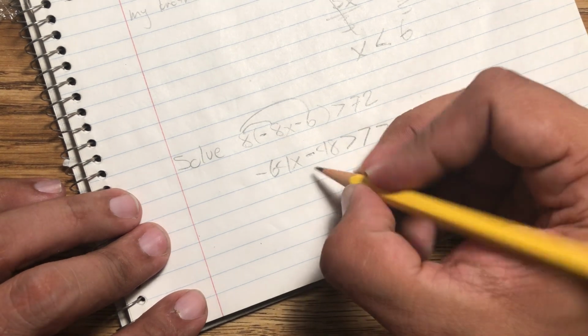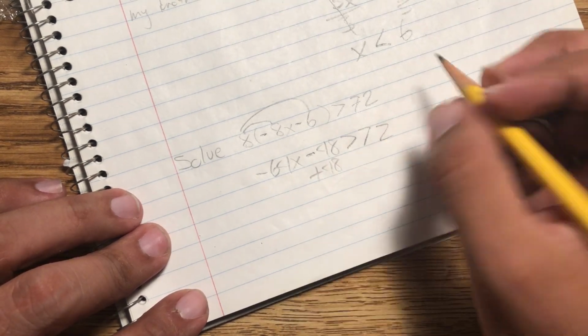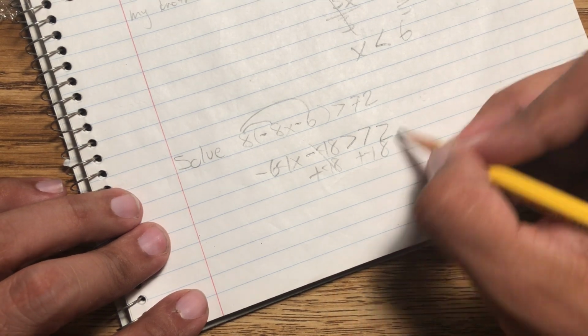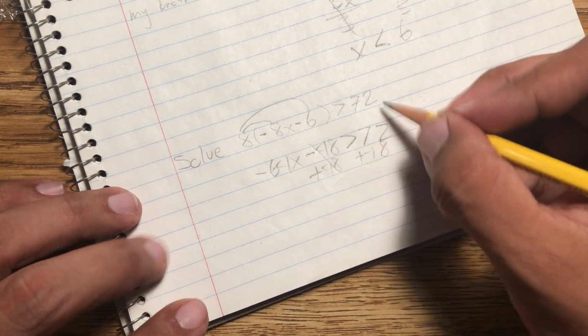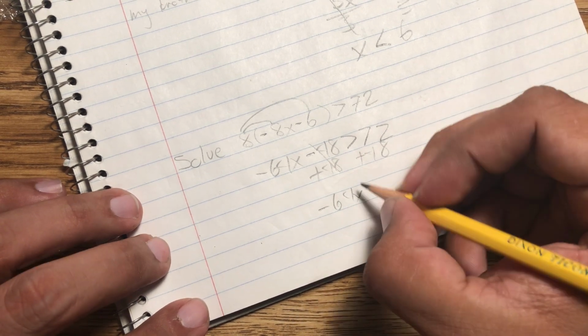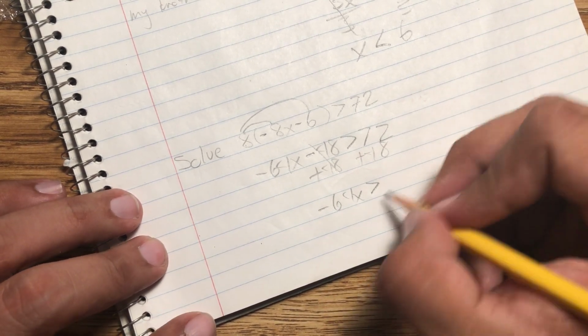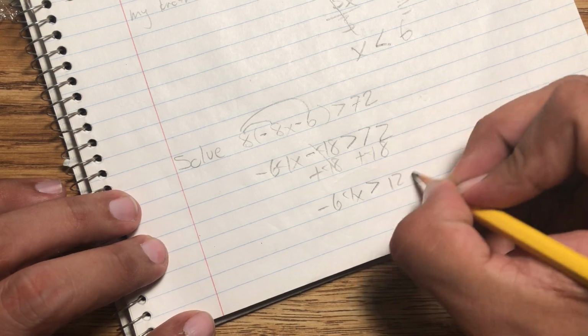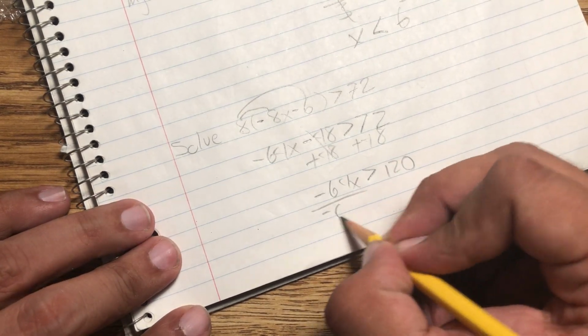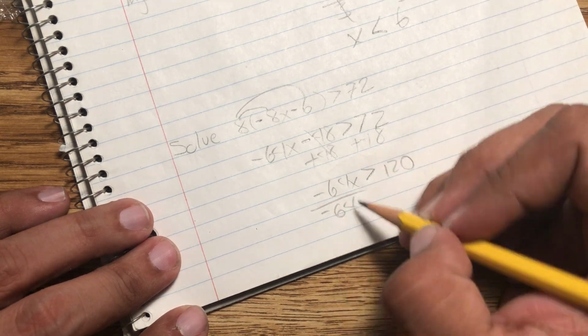Okay? Then I'm going to add 48, and then I'm going to add 48. That's going to be 8, which will make 80, and then 4 more, so that's 120. So negative 64x is greater than 120. Then I'm going to divide both sides by negative 64.